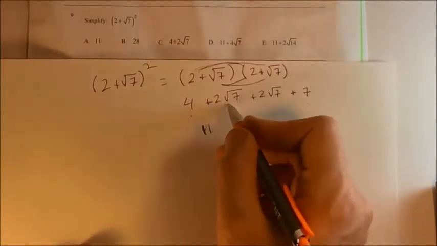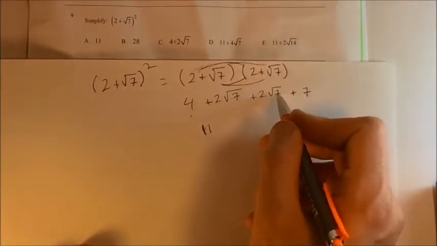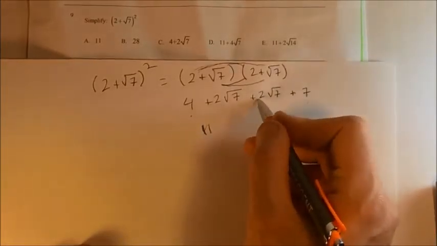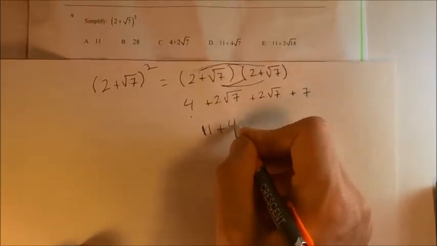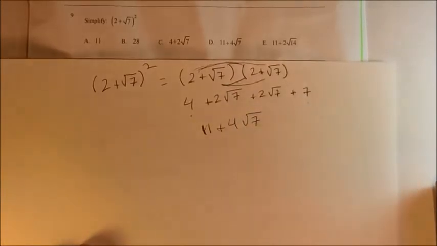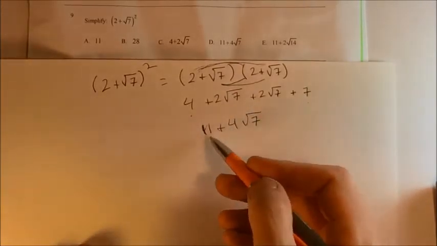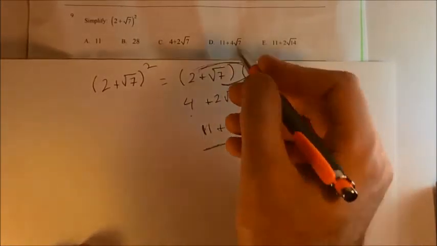And now 2 square root of 7 plus 2 square root of 7. These are the same kinds of terms, so we can just add up our coefficients. And we get 4 square root of 7. So 11 plus 4 square root of 7 is D.